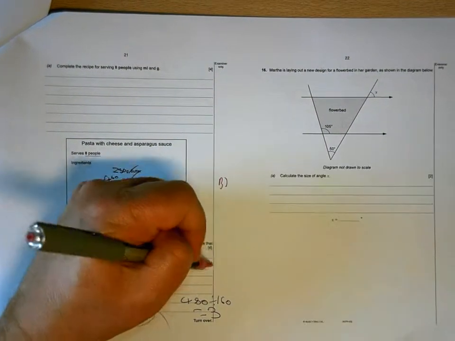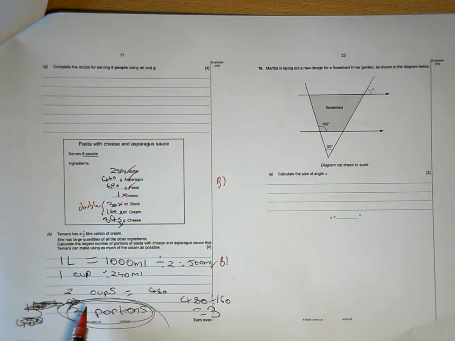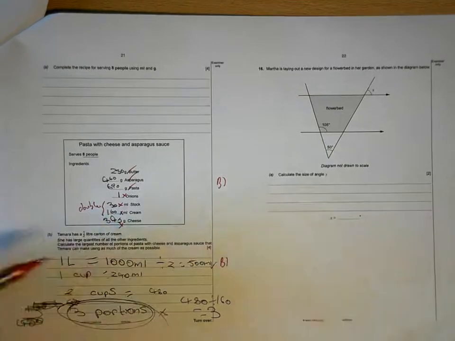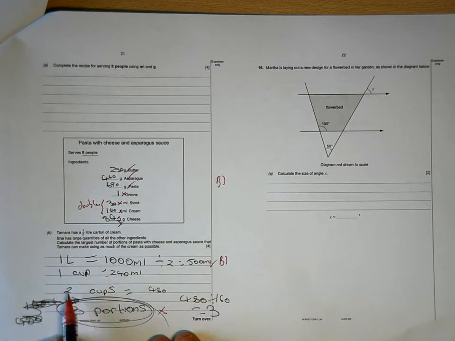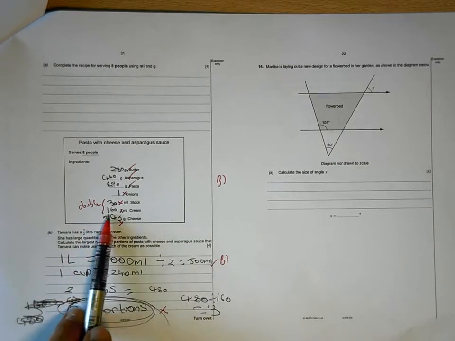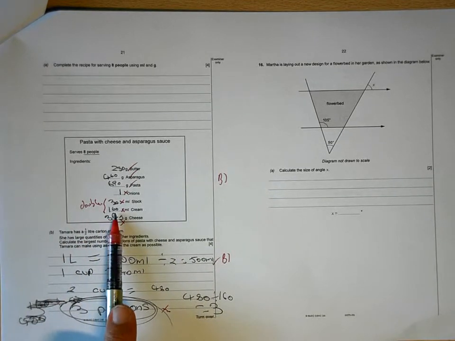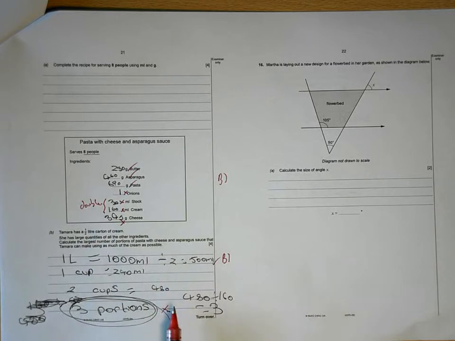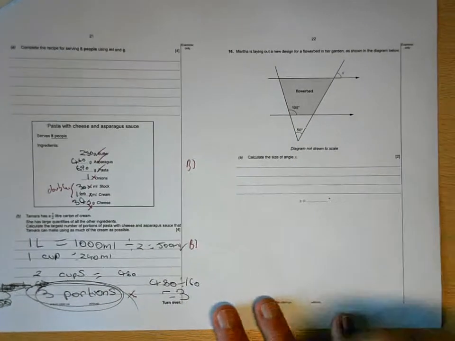And again, no, again what you've done here isn't right. So 8 people, so let's have a look, what are we doing? Cream. So for you, 8 people have 160 milliliters of cream. So you divide that by 8 to get 20, and then see how many of those will fit into that. Again, take a look at how I develop that on the video.